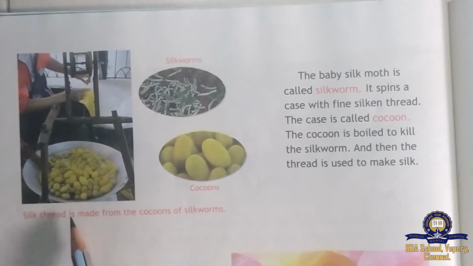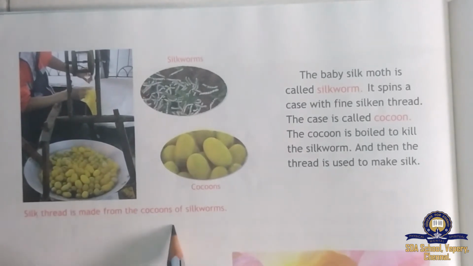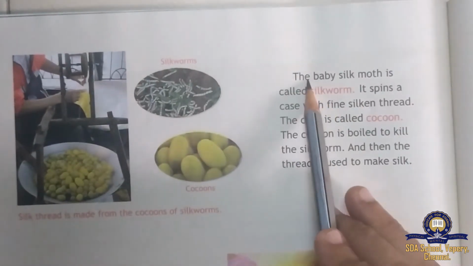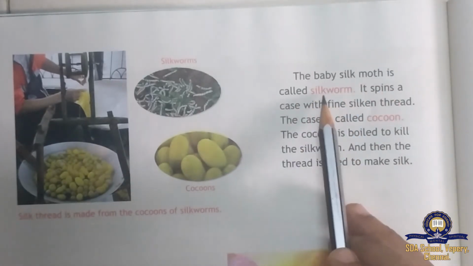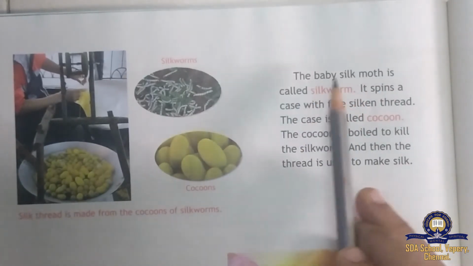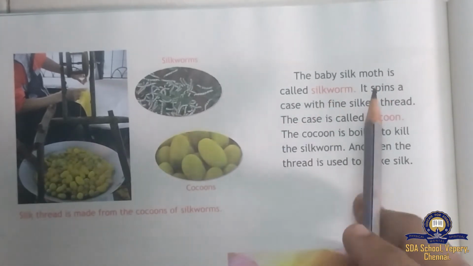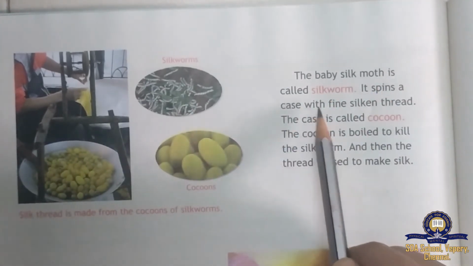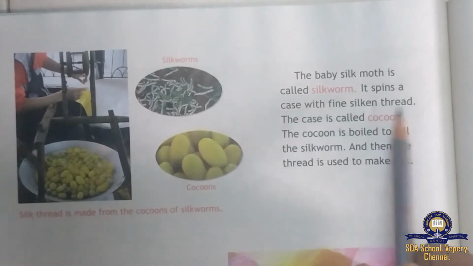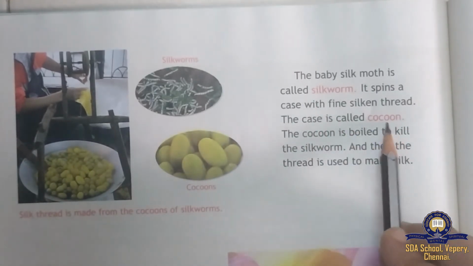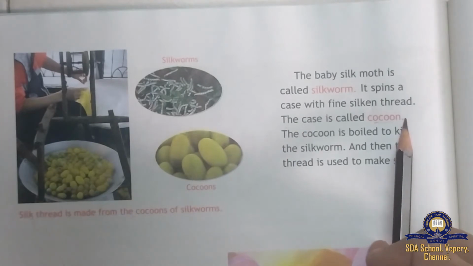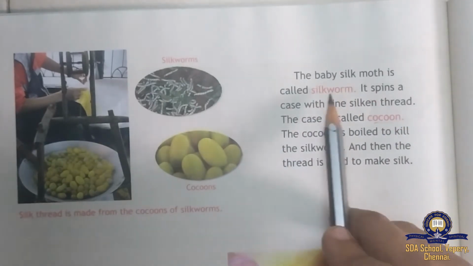You can look, silk thread is made from the cocoons of silkworms. The baby silk moth, M-O-T-H, is called a silkworm. It spins a case with fine silken thread, and the case is called a cocoon.